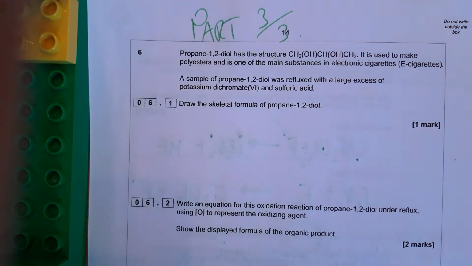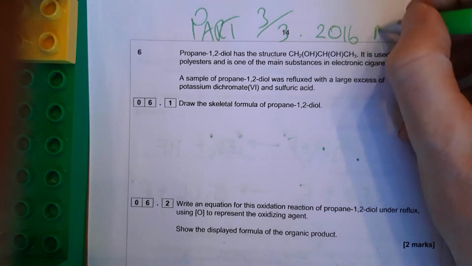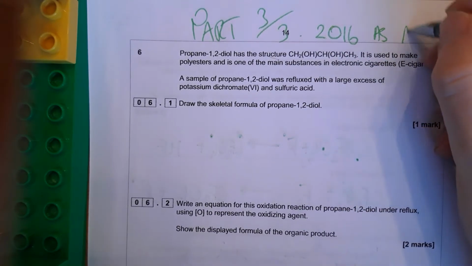Okay, welcome to part 3 of 3 in this gripping instalment of the 2016 AS AQA chemistry paper.